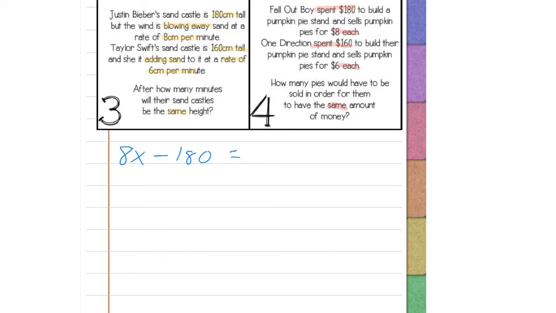We're going to set that equal to, same thing over here with One Direction. They spend $160 to build their pumpkin pie stand, and then they sell them for $6 each. We don't know how many they're selling, so that is our x. And we subtract 160 because they're spending $160 just to build their pumpkin pie stand.